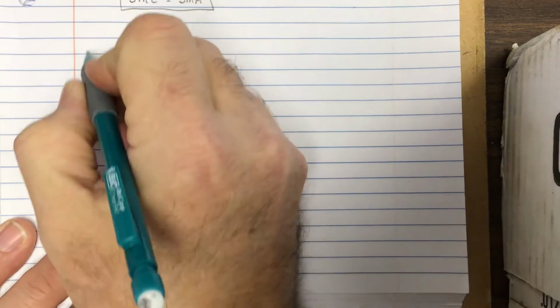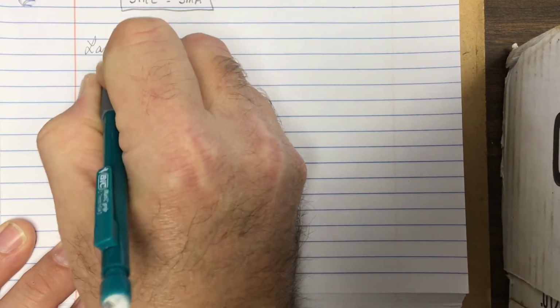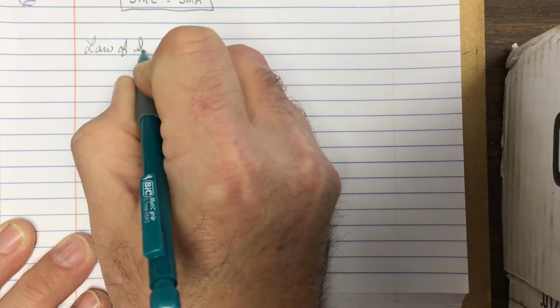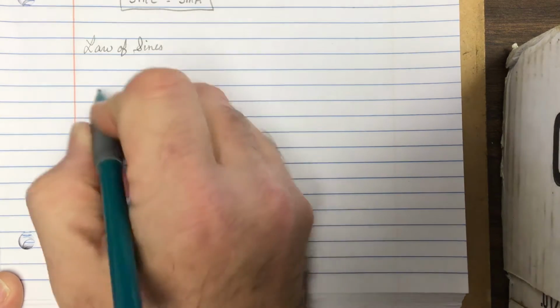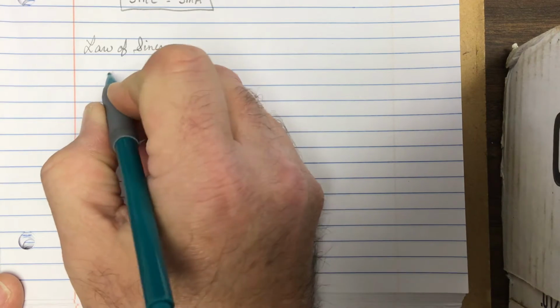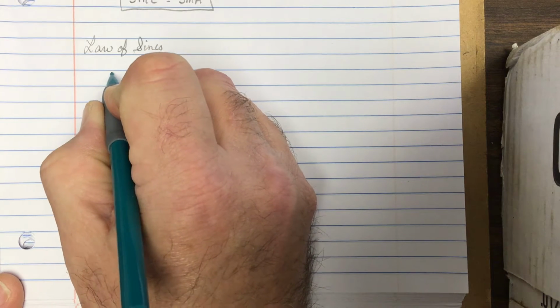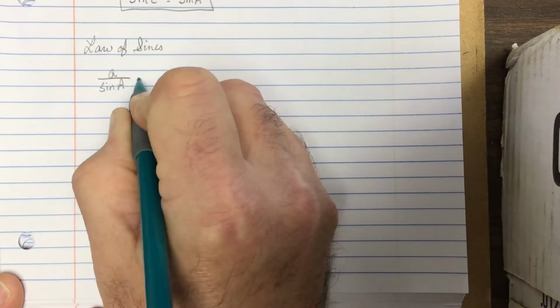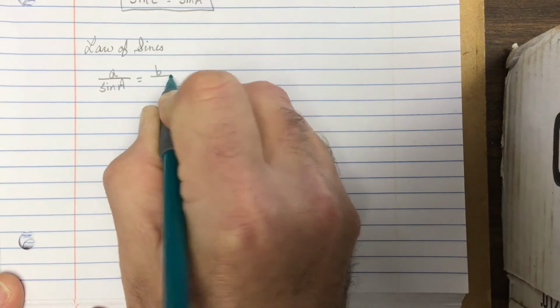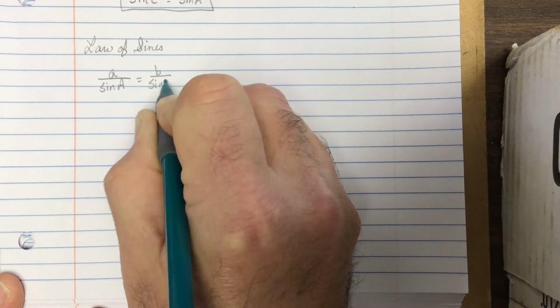Okay, so the law of sines states that if we have any triangle, it doesn't have to be a right triangle necessarily, but any triangle ABC with sides little a, little b, and little c, then what we came up with a while ago is true, and it looks like this: a over sine of angle A is equal to side b over sine of angle B.